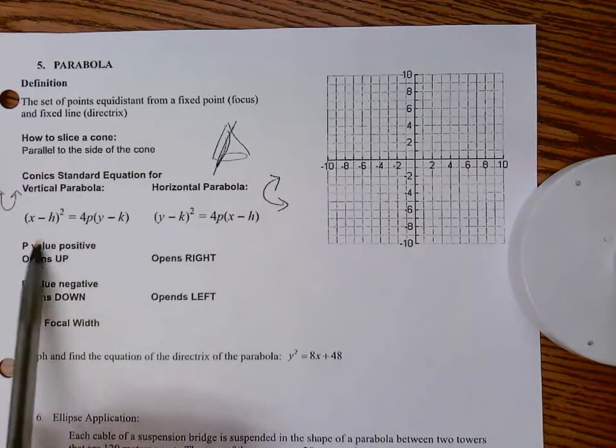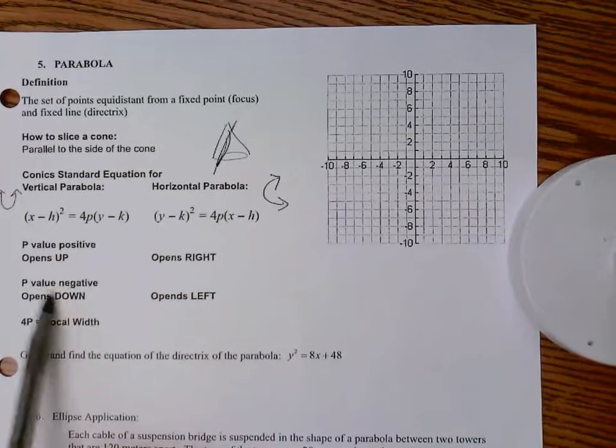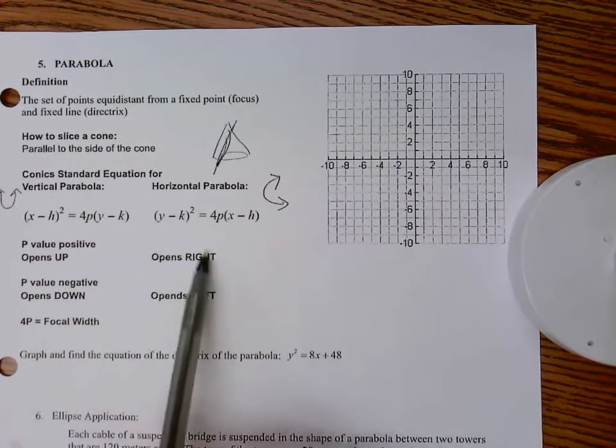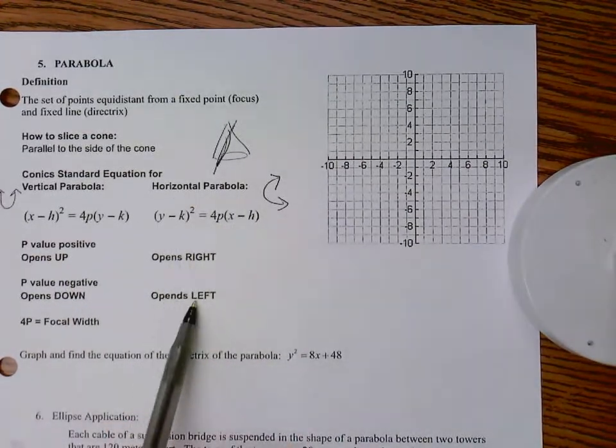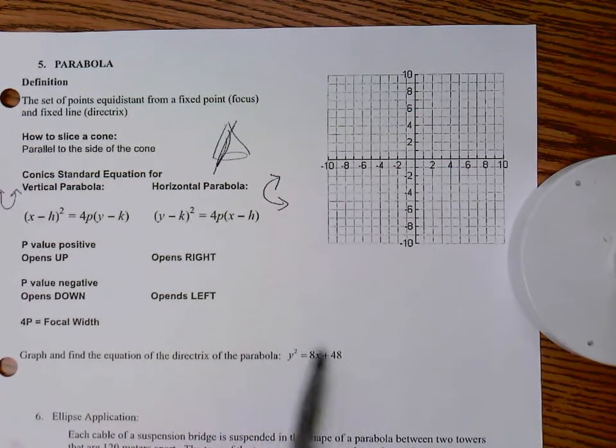If the p-value is positive, a vertical parabola would open up. P-value negative, it would open down. Horizontal parabola, it would open right or left. 4p is the focal width. So let's take a look at what that means for this function.